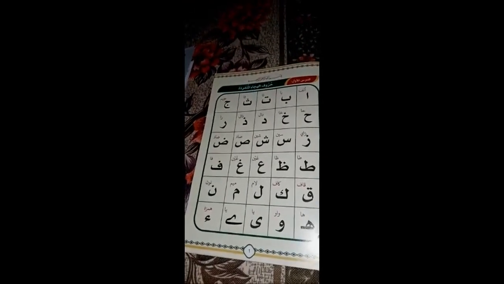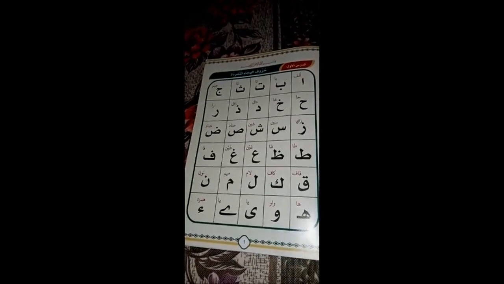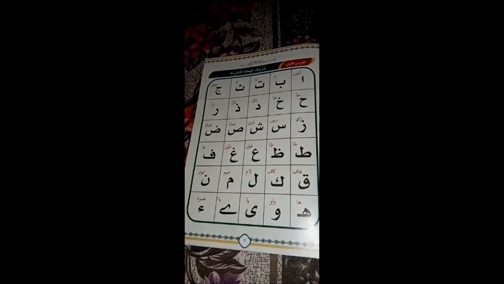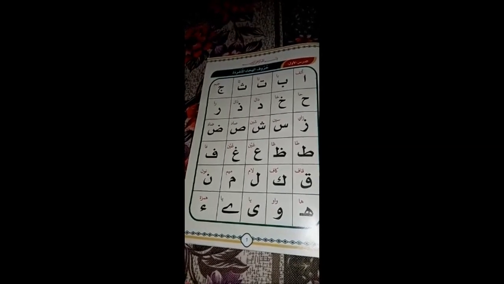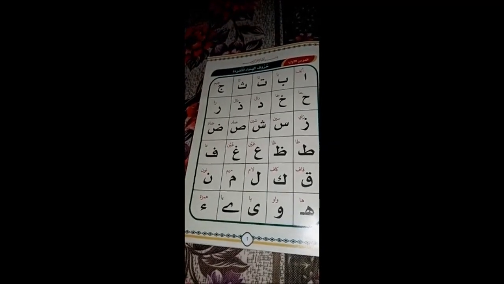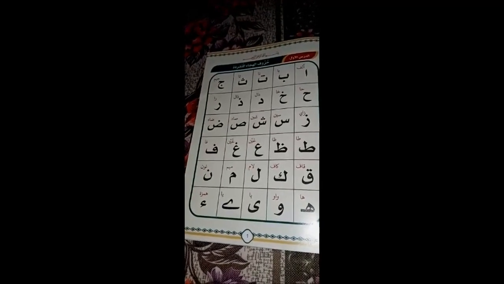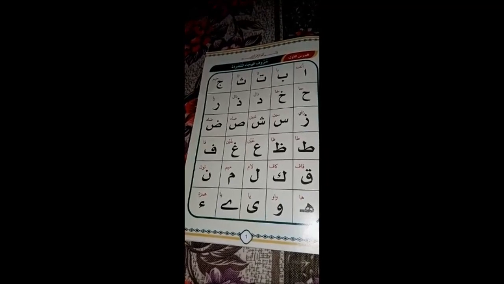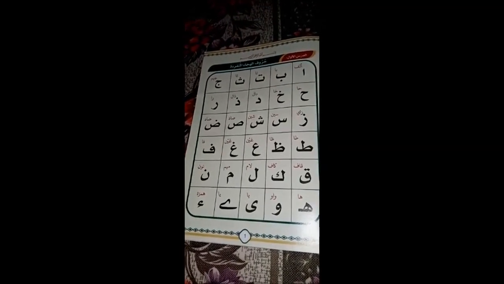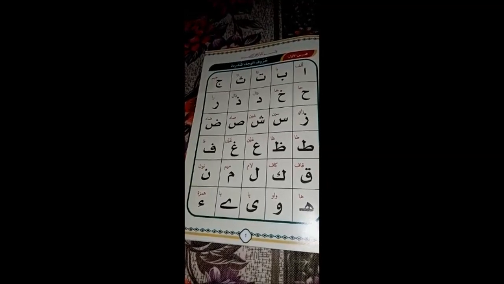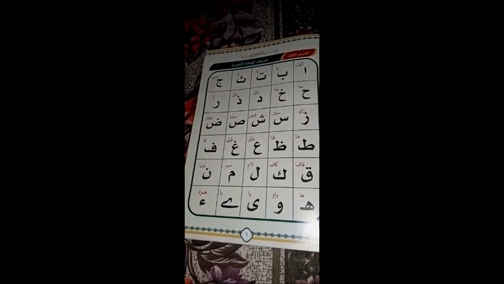We want to repeat: Alif, Ba, Ta, Tha, Jim, Ha, Kha, Dal, Zal, Ra, Zay, Sin, Shin, Sad, Dad, Ta, Dha, Ain, Ghain, Fa, Qaf, Kaf, Lam, Mim, Noon, Ha, Waw, Ya, Hamza.